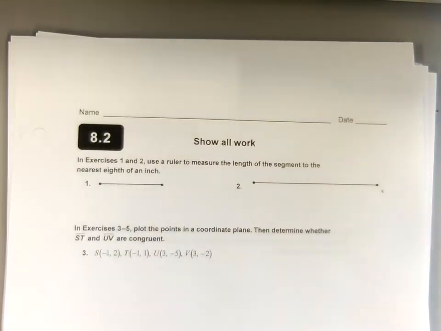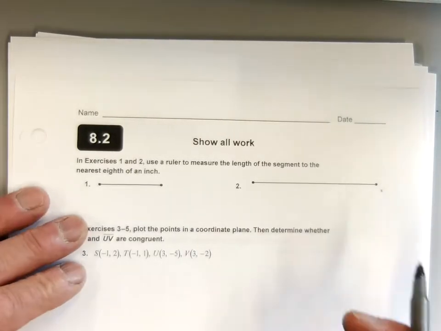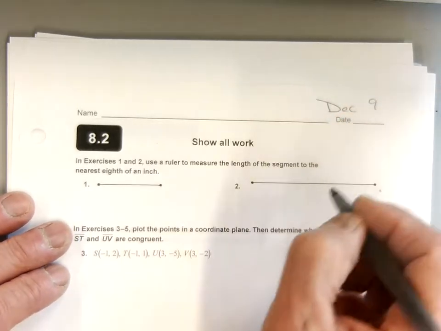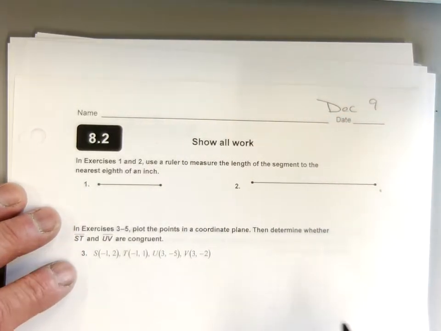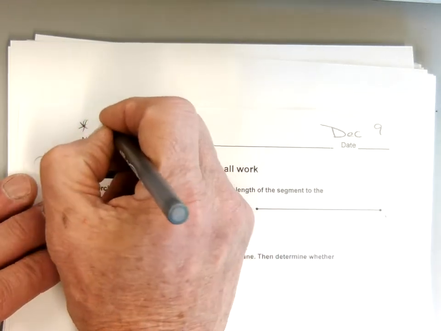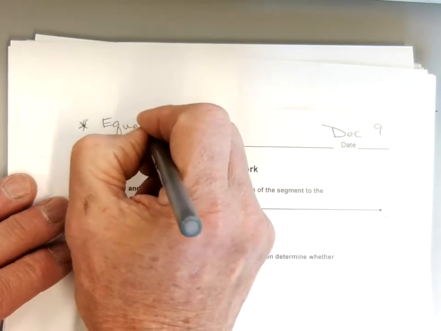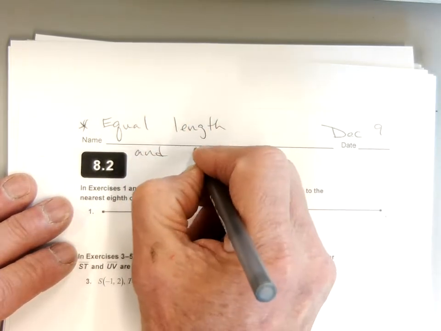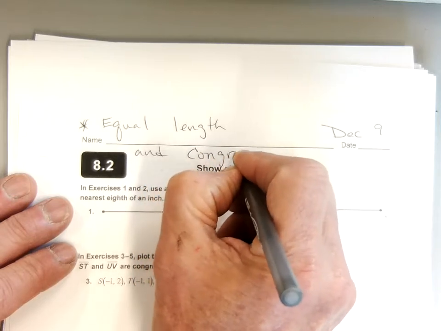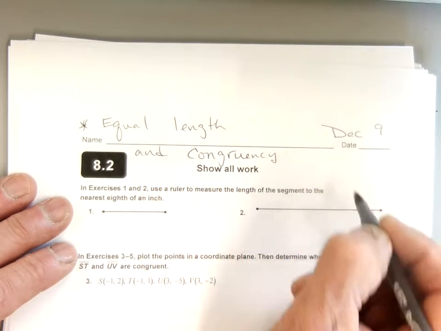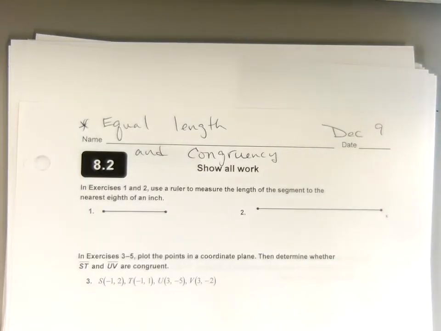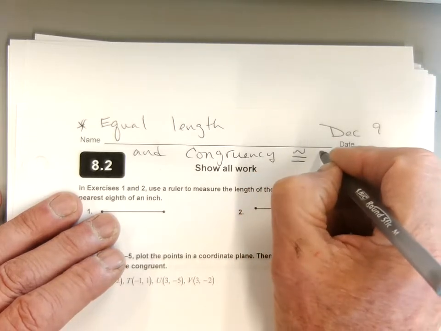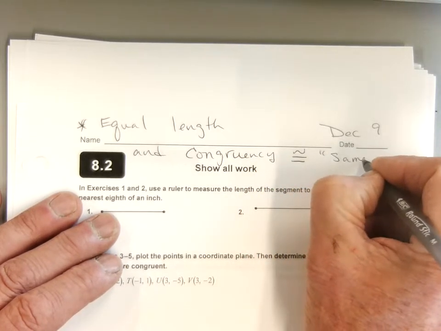And so today we're really talking about equal length and congruency. So what we want to talk about mostly today is equal length and congruency. Congruency is going to have this symbol, and we're going to say same shape.